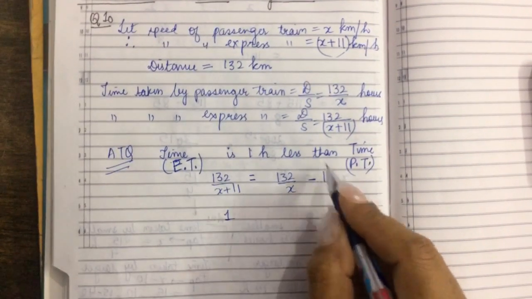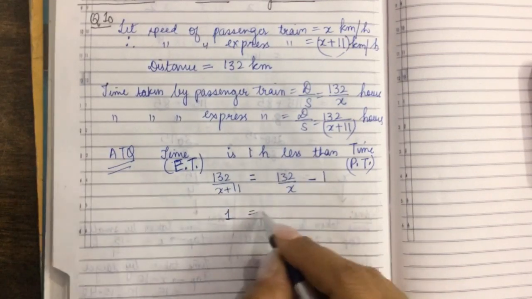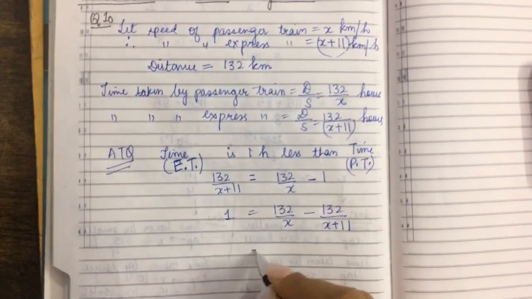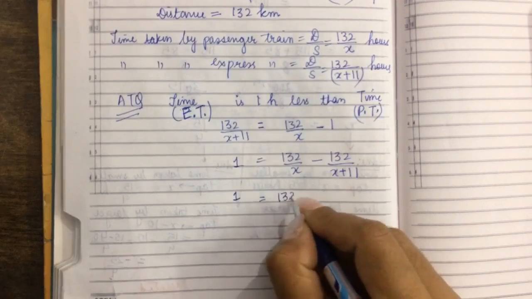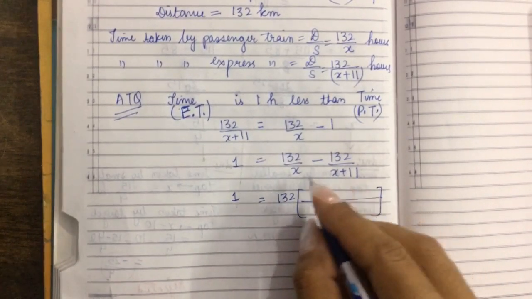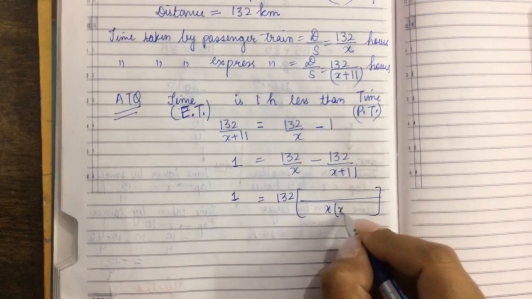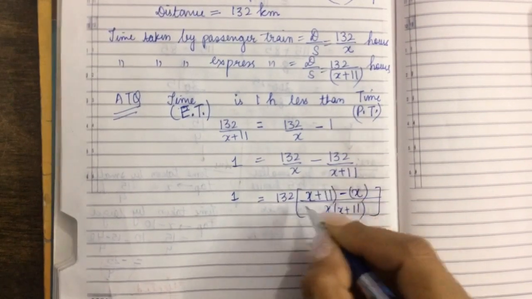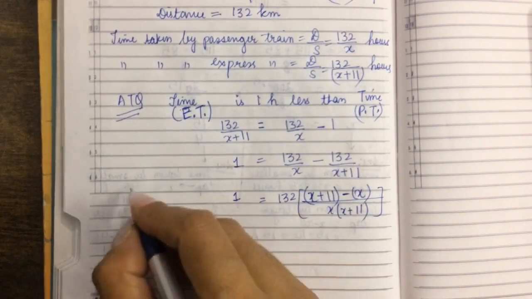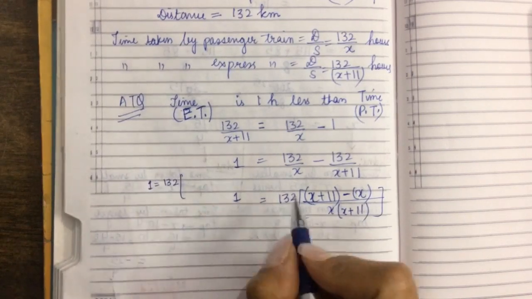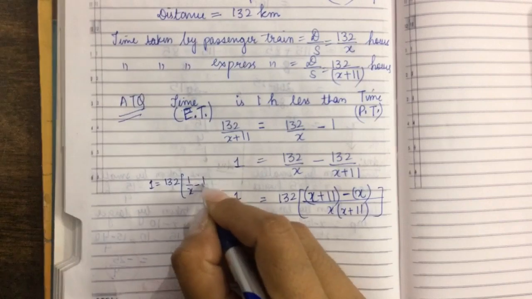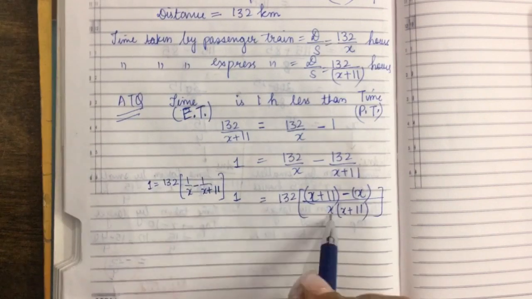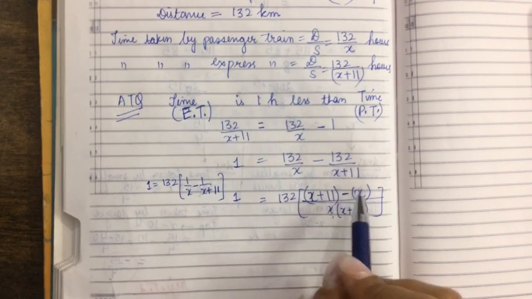Let's simplify and form our quadratic equation from here. So I'm transposing minus 1 to the left hand side and this to the right hand side: 132 by x minus 132 over x plus 11. I am taking 132 common here and side by side taking the LCM. If you want to write down an intermediate step, this is what we have. If you take 132 common on the right hand side, this is what we are left with. So I am taking the LCM in the bracket here and I obtain this. Since it's minus, be careful, use brackets.